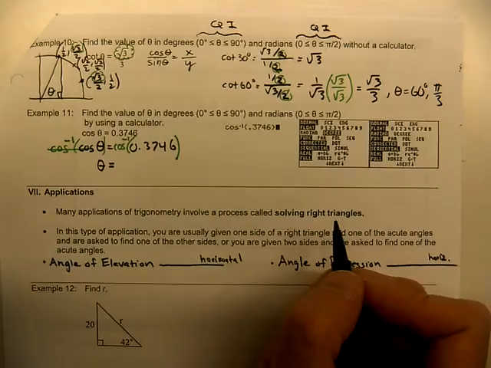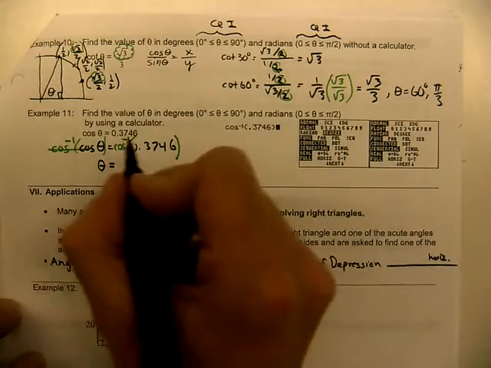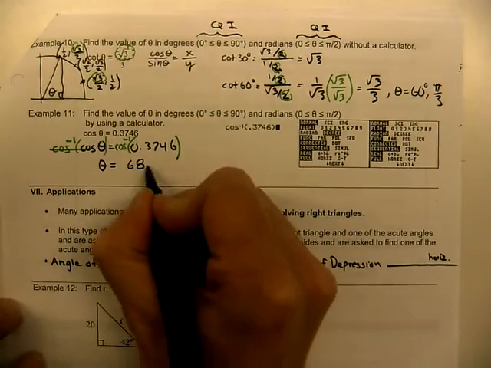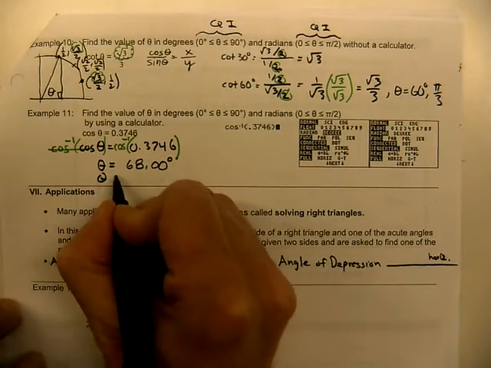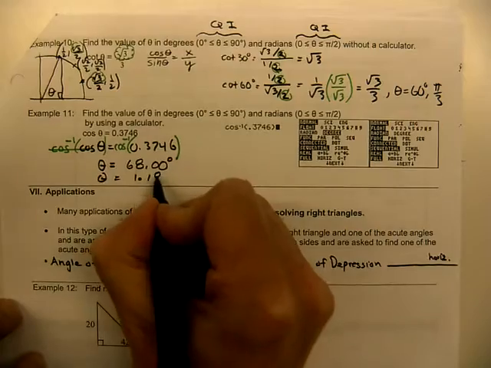And then from here, it's just calculator work. So you have to be in degree mode to get a degree answer. And then you have to switch over to radian mode and type this in all over again. And there you are.